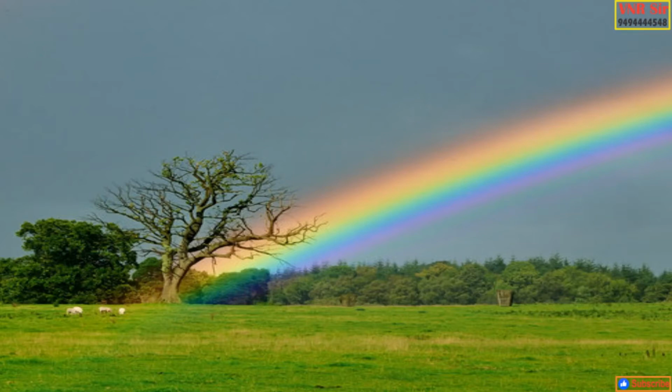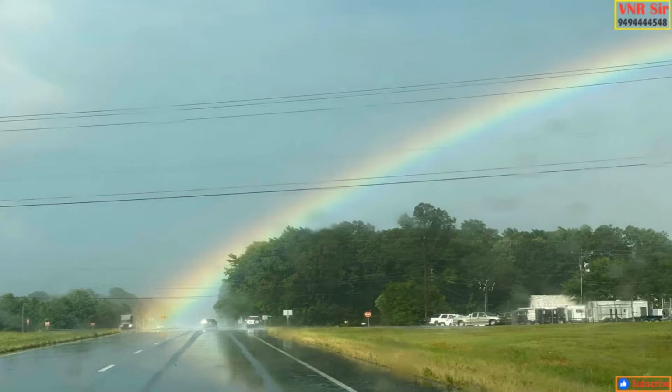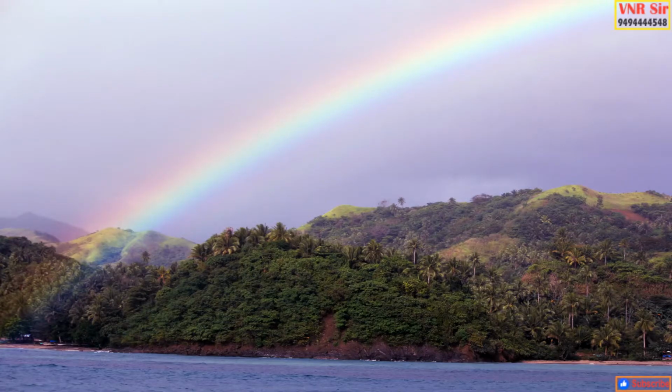Have you seen a rainbow? Of course, it fascinates us with its spectacular colors. Irrespective of age, people want to see the beautiful rainbow in the sky.